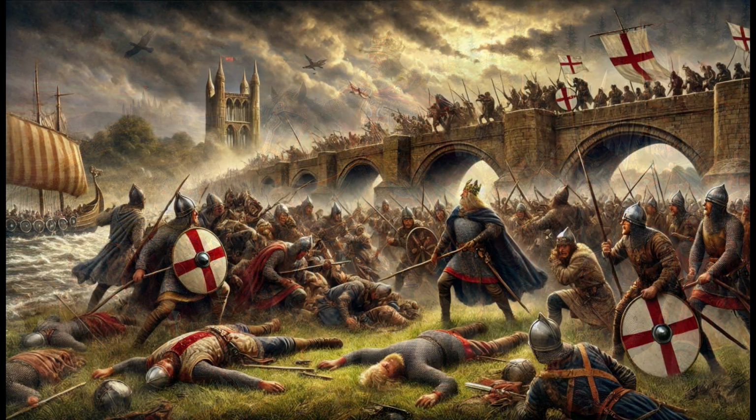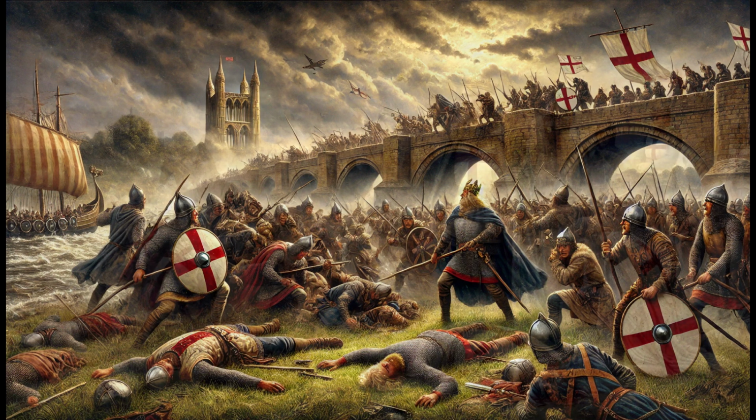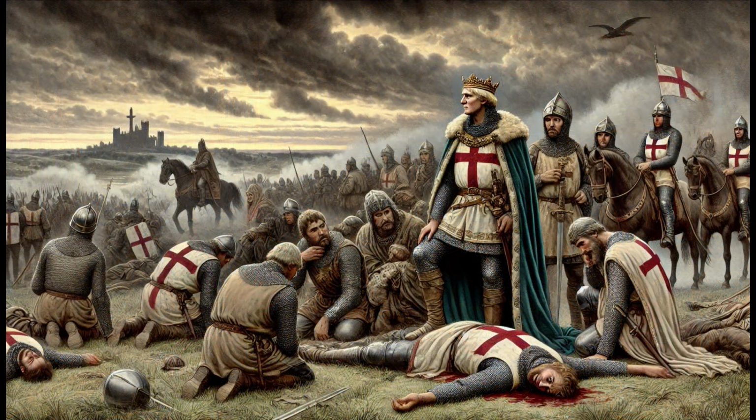This led to the Battle of Stamford Bridge just 5 days later, where Harold II achieved a decisive victory, killing both Harald Hardrada and Tostig. However, the exertion of this northern campaign depleted Harold's forces, weakening his ability to fend off the looming Norman invasion.